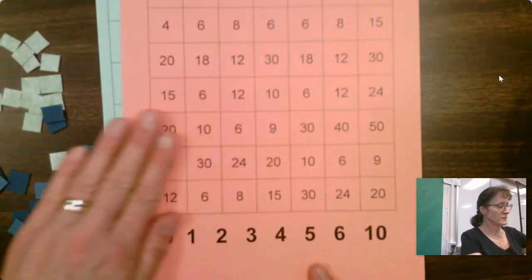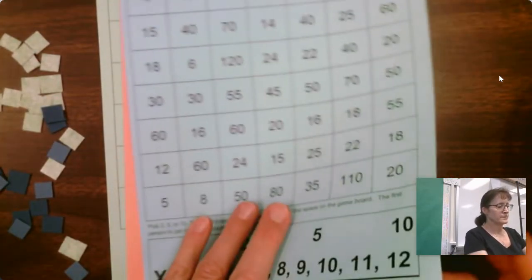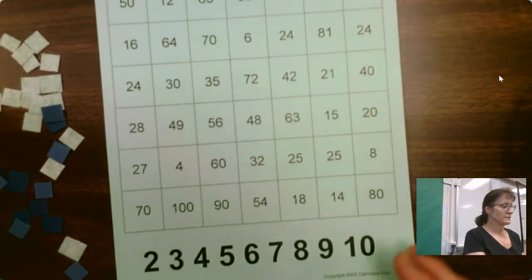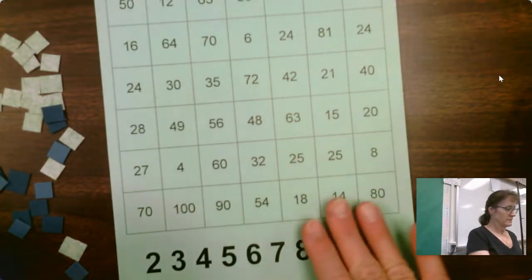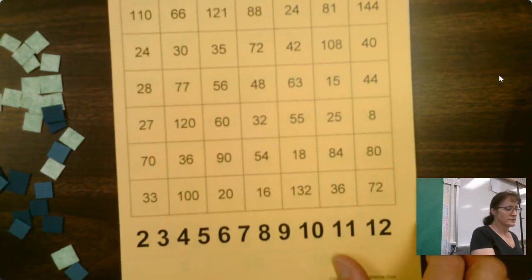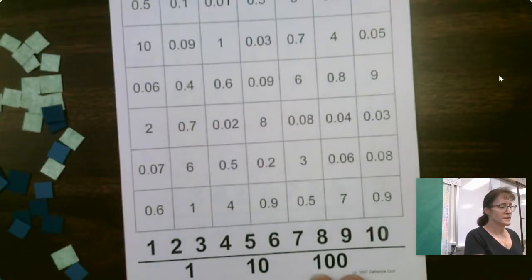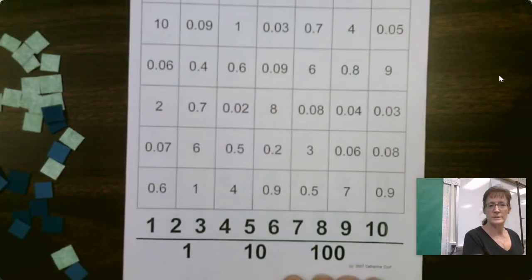It's the second level. And then the third game, the factors get a little bit higher. The fourth one, more factors. We added 11 and 12. And then in the fifth game, this one, we're doing fractions.